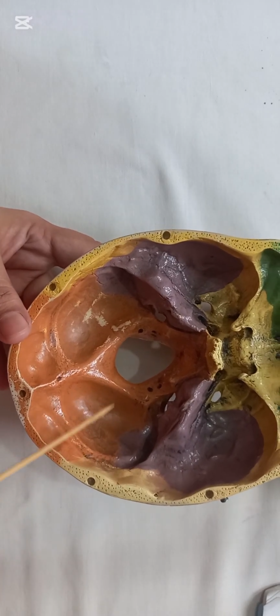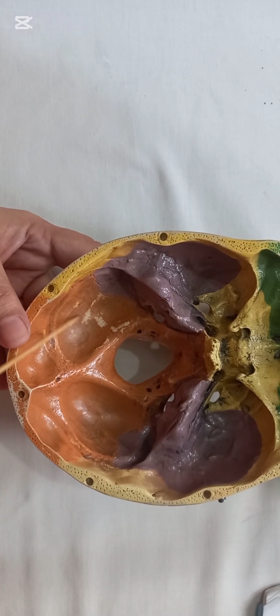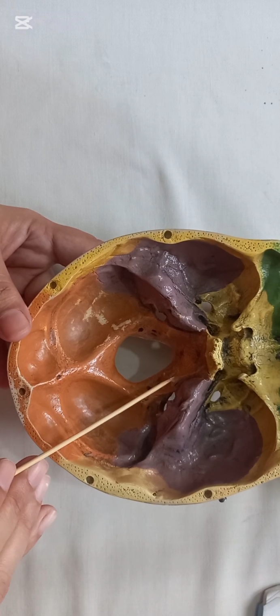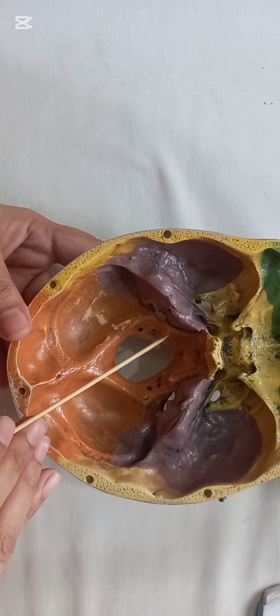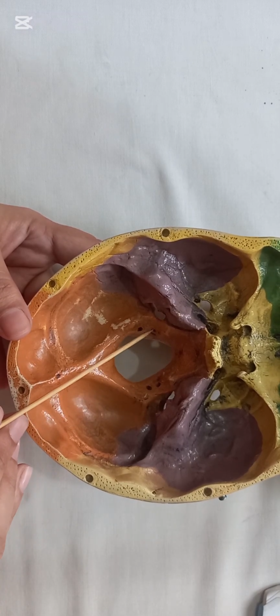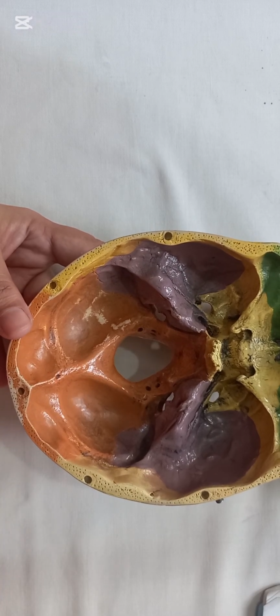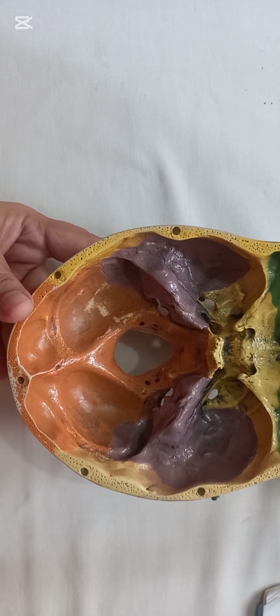And you can see these depressed parts, these are for the hemispheres of the cerebellum, and here you can see these are the jugular tubercles, and behind the jugular tubercle there is the opening of the hypoglossal canal. So it was all about the different fossae of the cranial cavity.